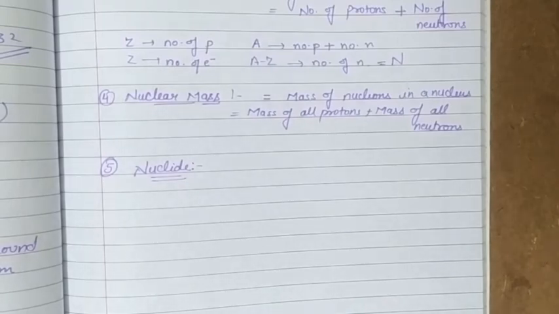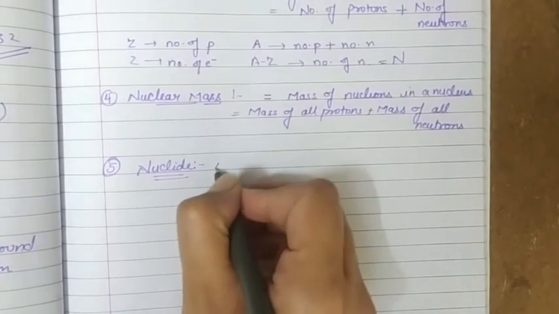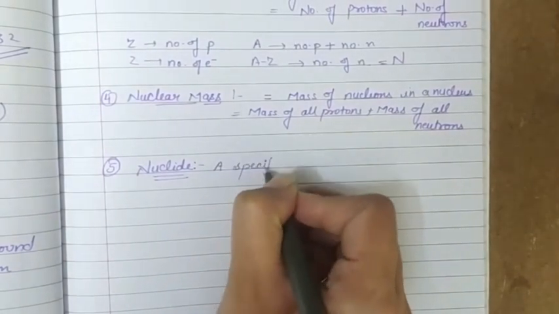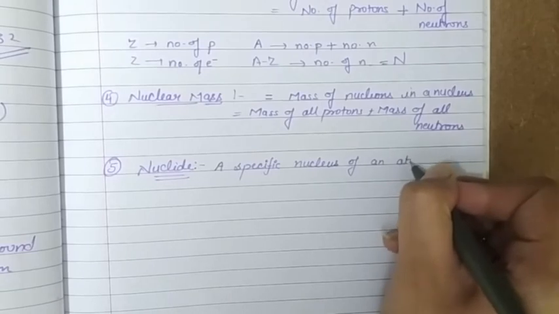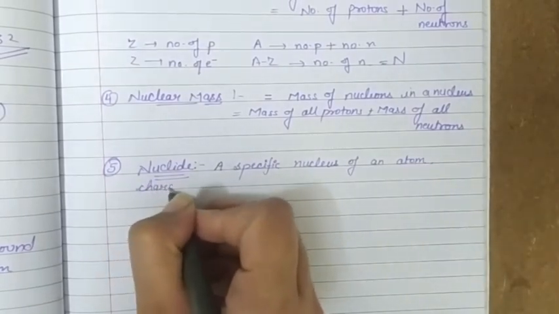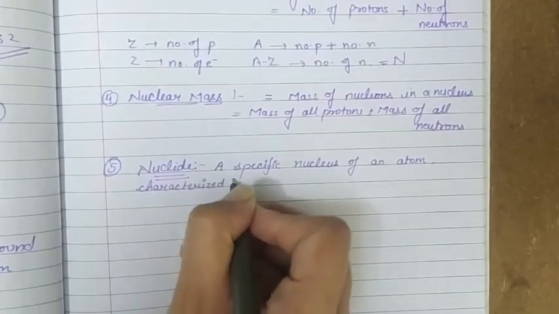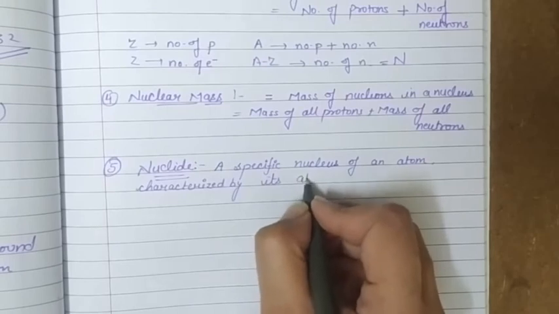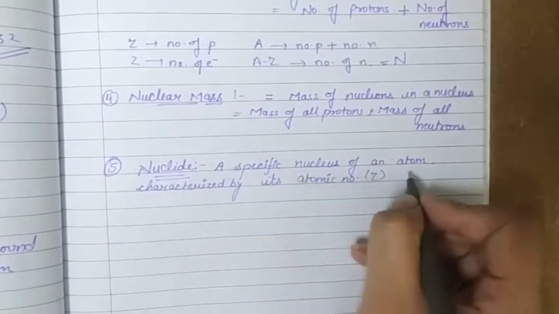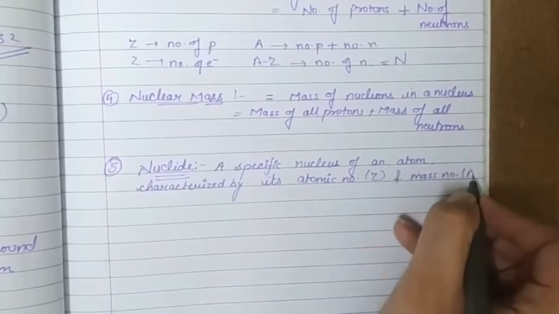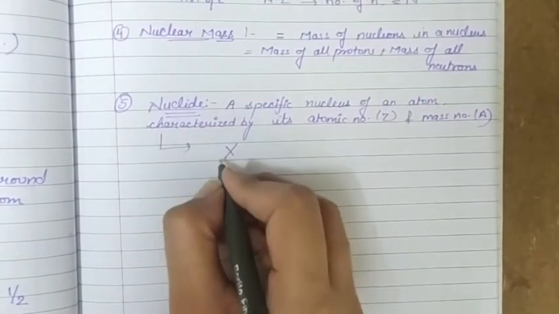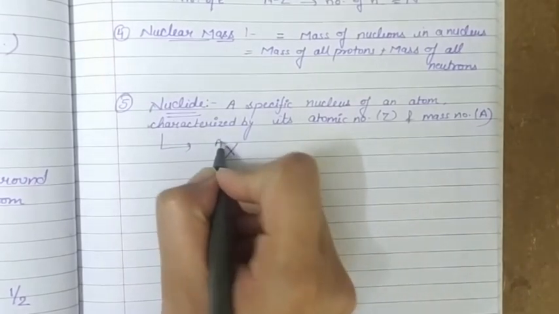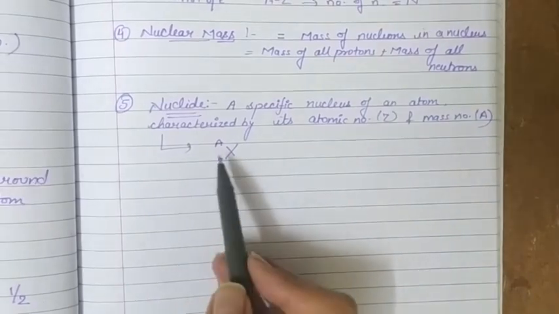So we define nuclide as a specific nucleus of an atom characterized by its atomic number, that is Z, and mass number, that is A. It is symbolically represented as X, with atomic number Z at the bottom and mass number A at the top.